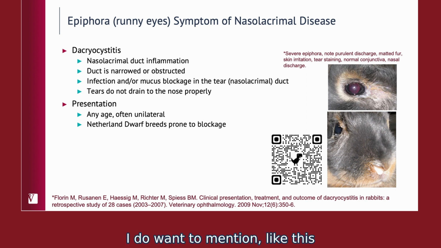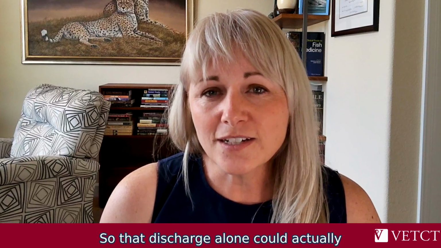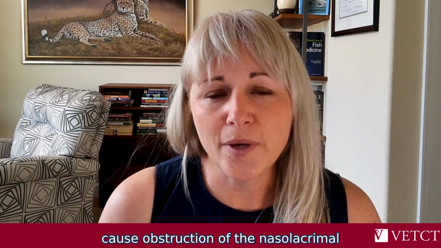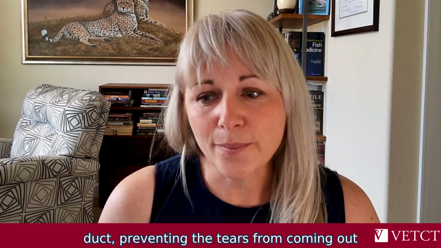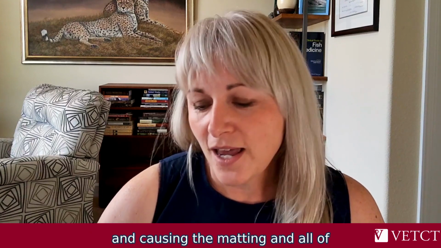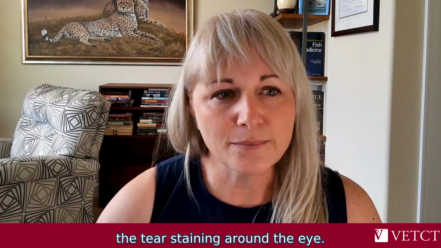I do want to mention, like this rabbit here, he has quite a bit of nasal discharge, and that nasal discharge is pretty thick. So that discharge alone could actually cause obstruction of the nasolacrimal duct, preventing the tears from coming out and causing the matting and all of the tear staining around the eye.